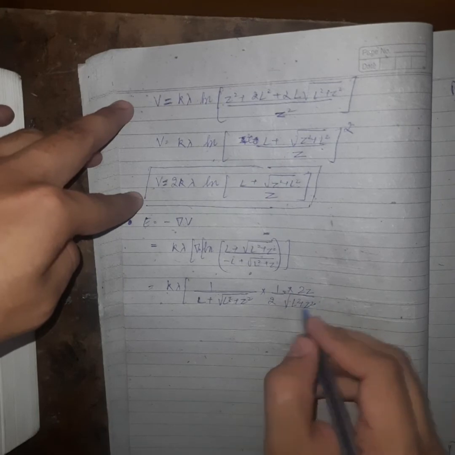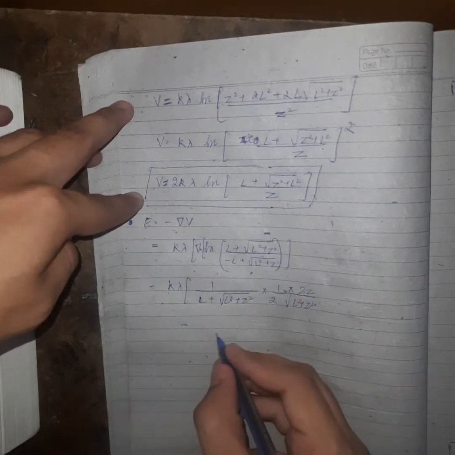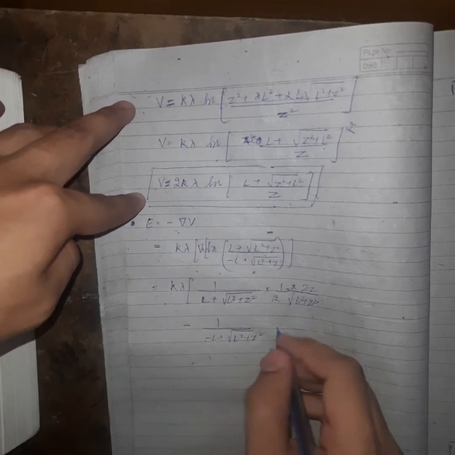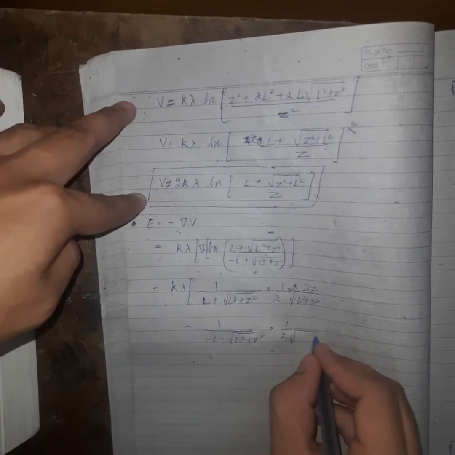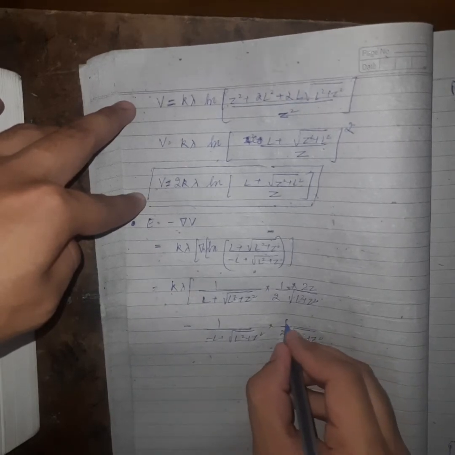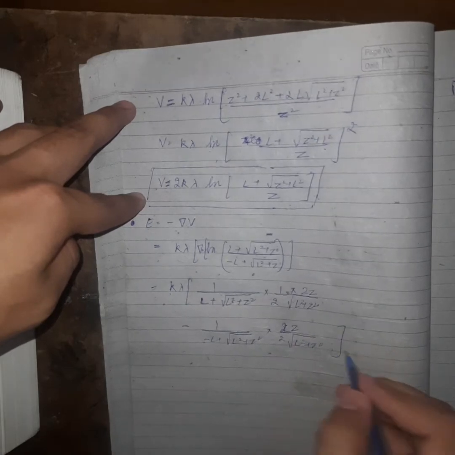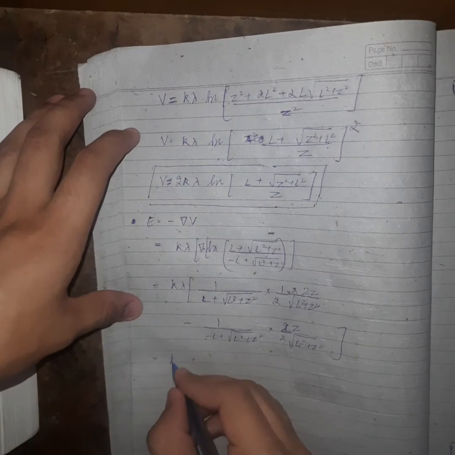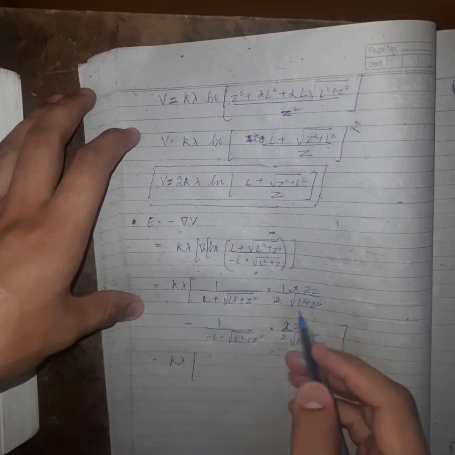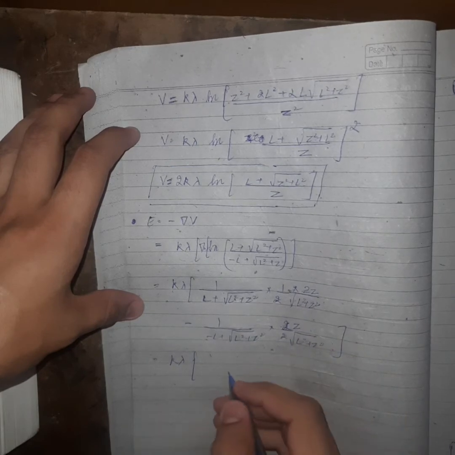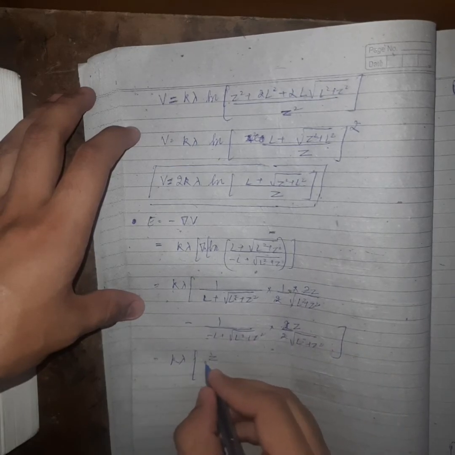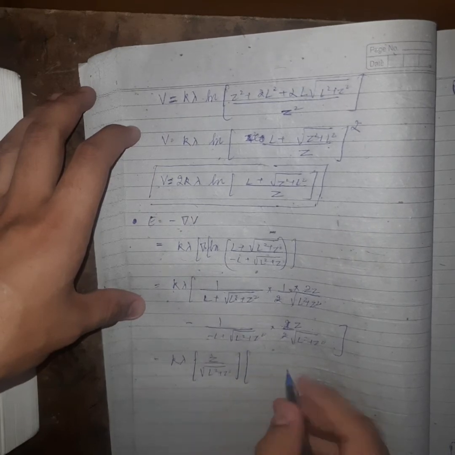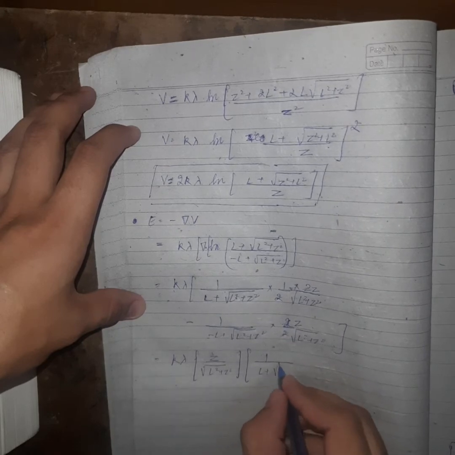So similarly for the denominator part, which is minus L plus under root L square plus z square, into 1 by 2 under root L square plus z square into 2z. So now simplifying further, we get k lambda, and cancelling every term, taking z upon under root L square plus z square common, the remaining part is inside.